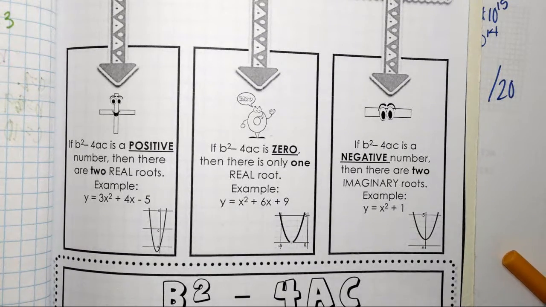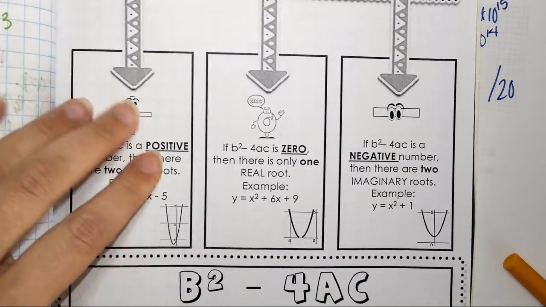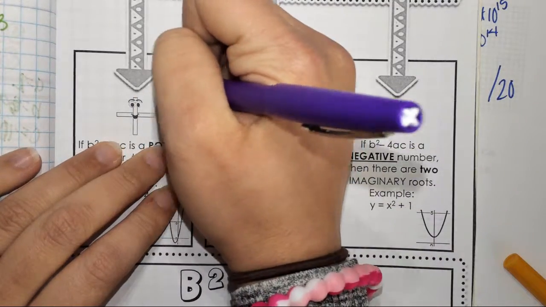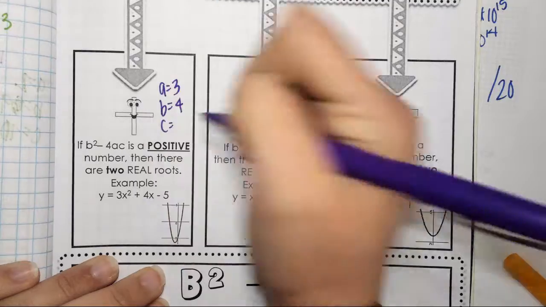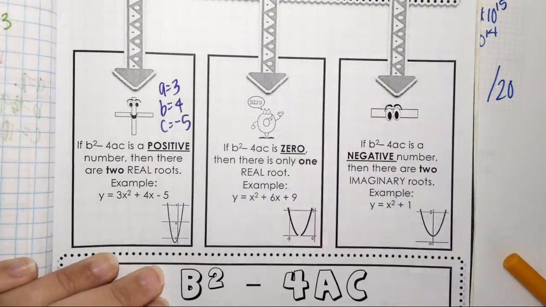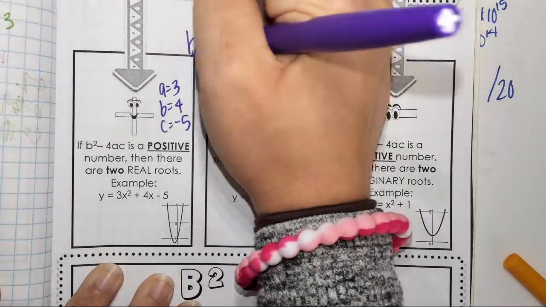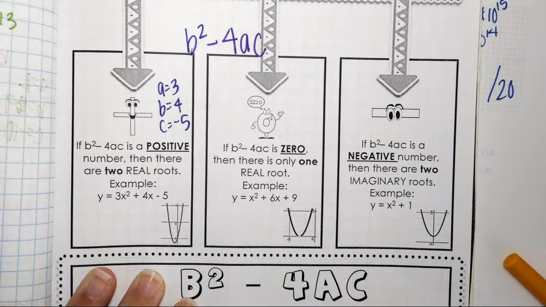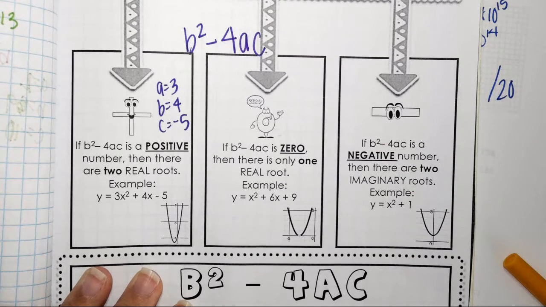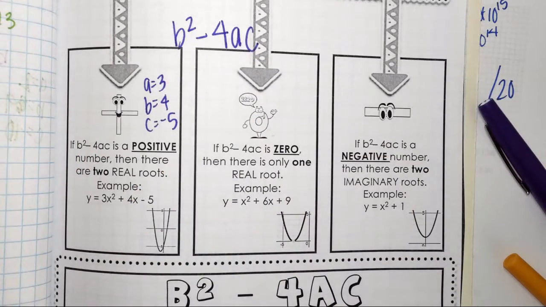Now, what is a in this quadratic? No, what is a? Just a. A is 3. Good. And what is b? 4. And what is c? Negative 5. So all you do is you take that and you plug it into b squared minus 4ac. So when it asks you for the discriminant, you only use part of it. Does everybody understand?